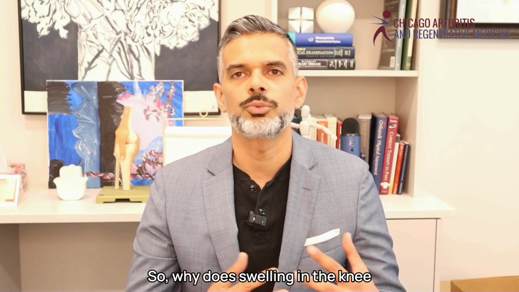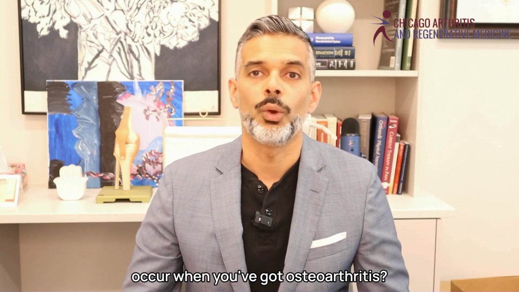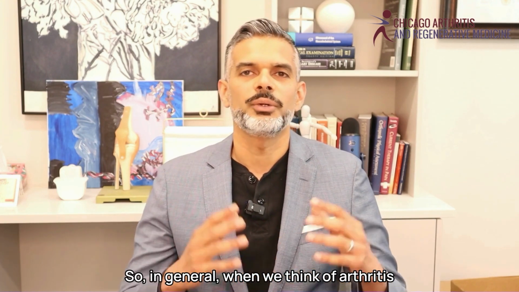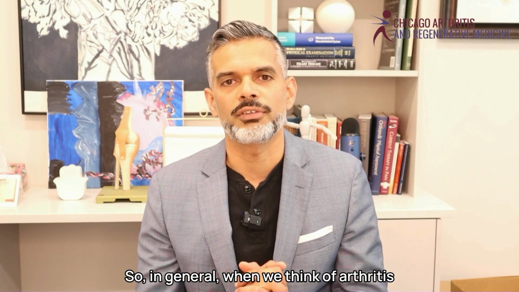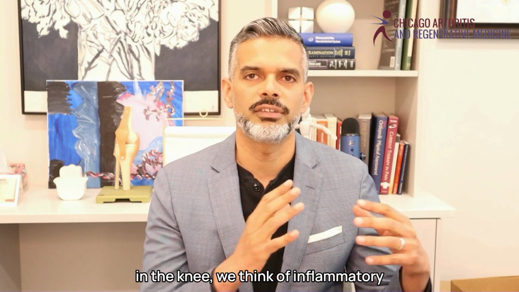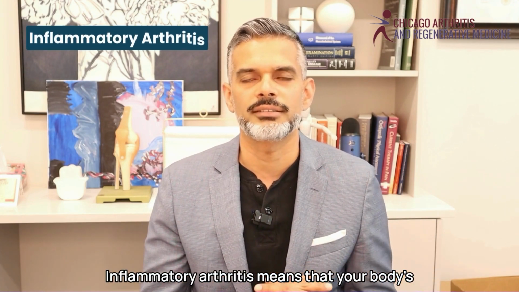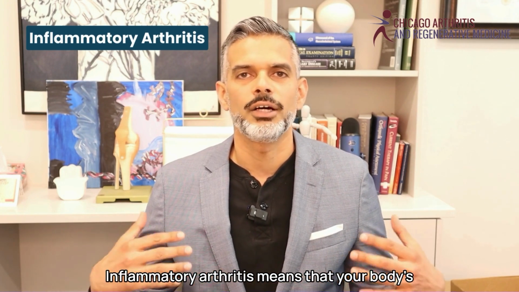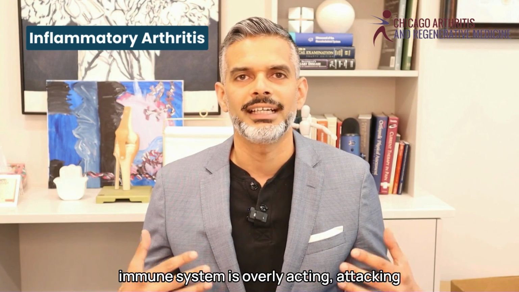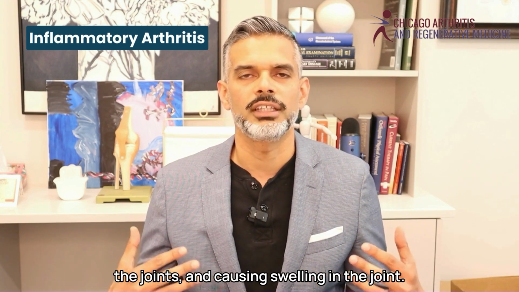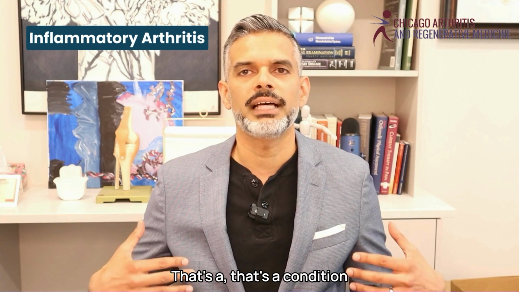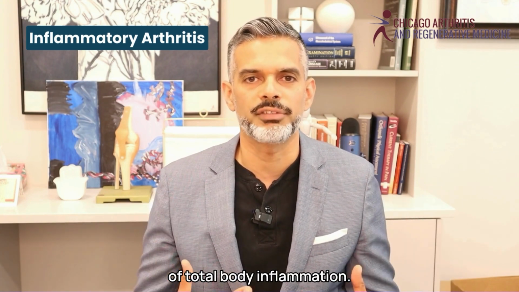So why does swelling in the knee occur when you've got osteoarthritis? In general, when we think of arthritis in the knee, we think of inflammatory arthritis or degenerative arthritis. Inflammatory arthritis means that your body's immune system is overly acting, attacking the joints, and causing swelling in the joint. That's a condition of total body inflammation.